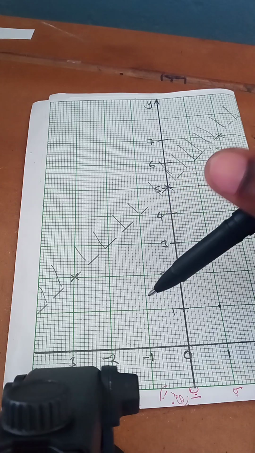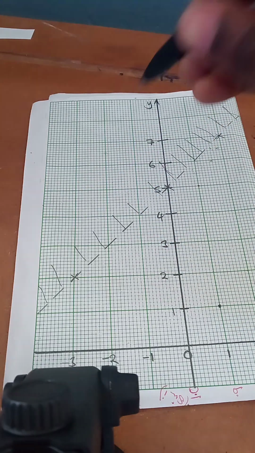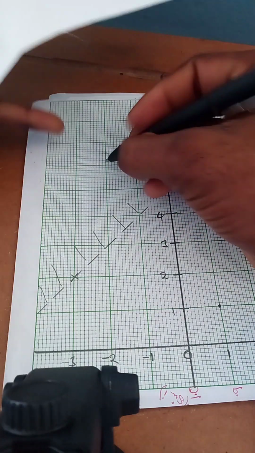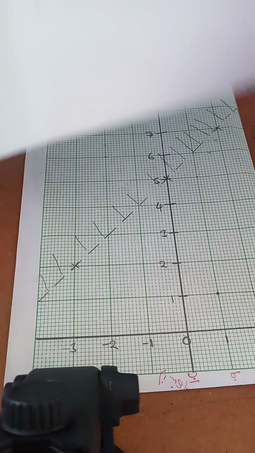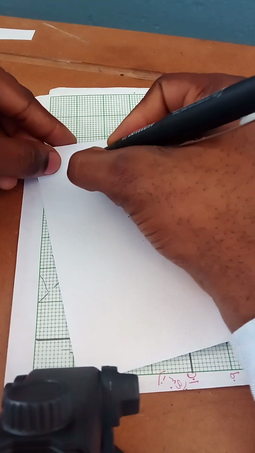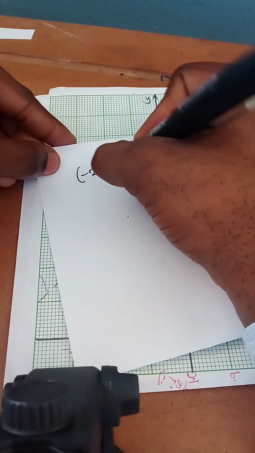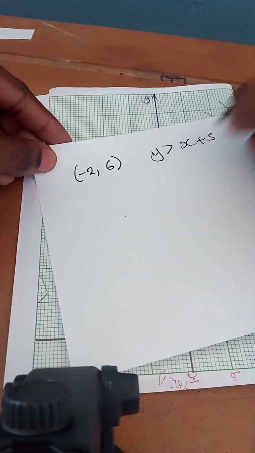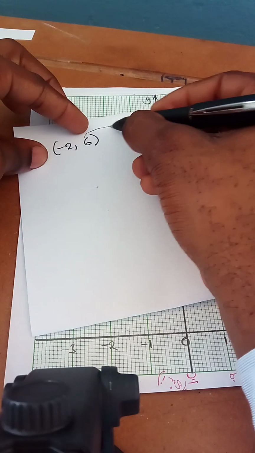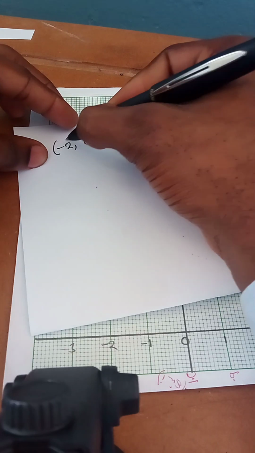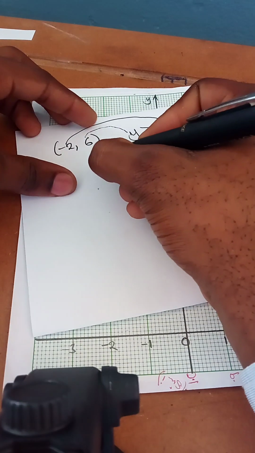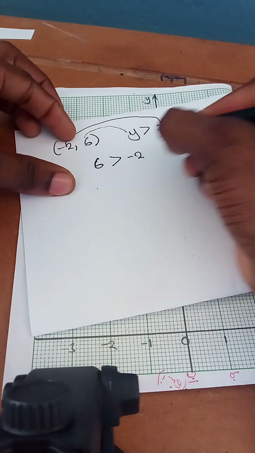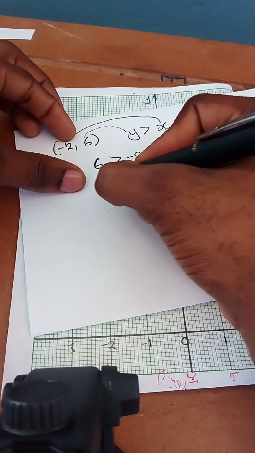Let's pick another point this side. Let's say you have decided to pick this one here. So this point is (-2, 6). And then the inequality is y is greater than x plus 5. So y here is this, and then x is that. So you can say 6 is greater than, where there is x, you write negative 2, then plus 5.